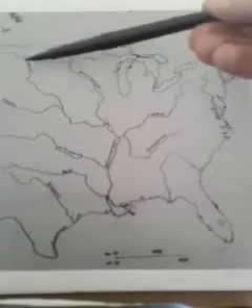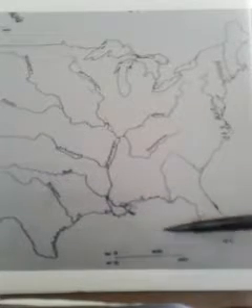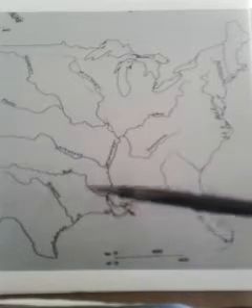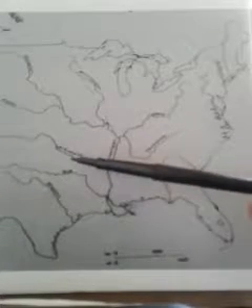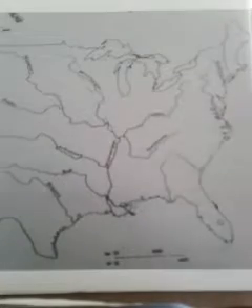And notice Missouri comes this way, and then Mississippi comes right all the way down here, which is the Gulf of Mexico. This is the Red River, Arkansas River, Platte River. This is Rio Grande, which borders Mexico and the United States.